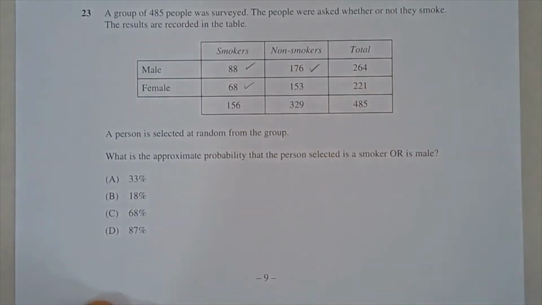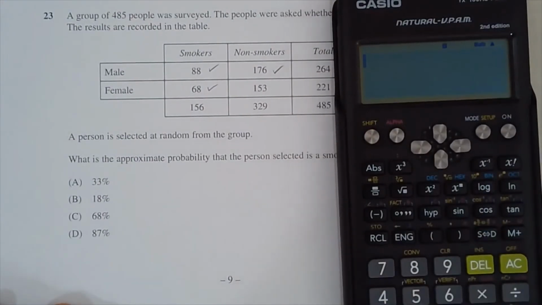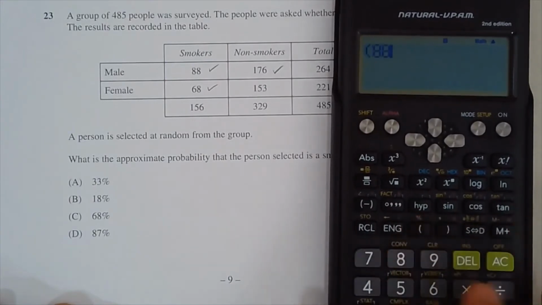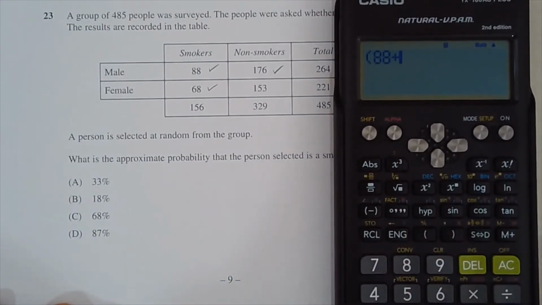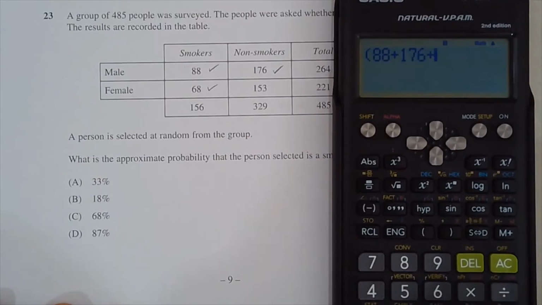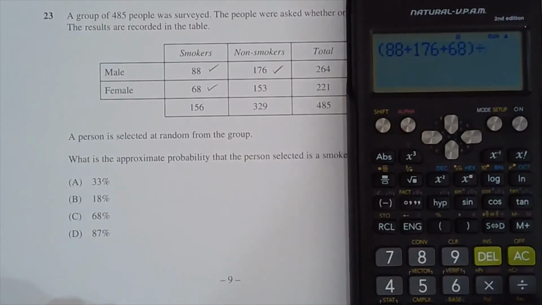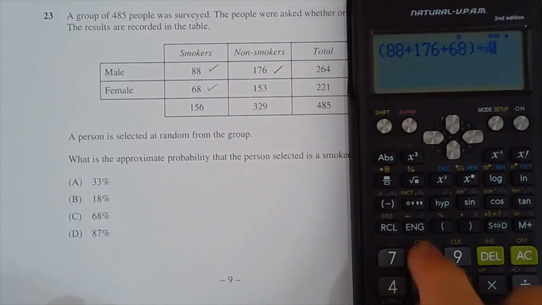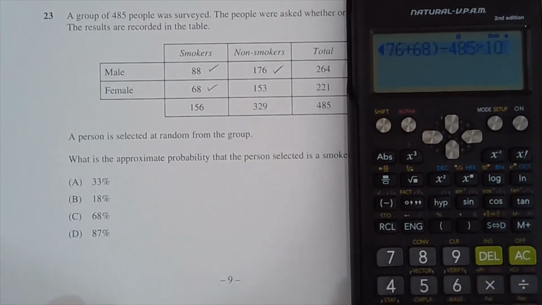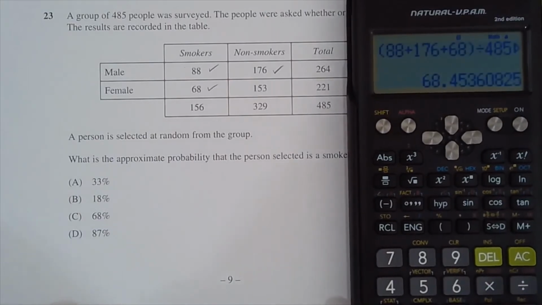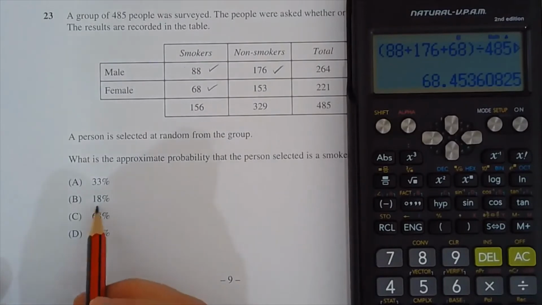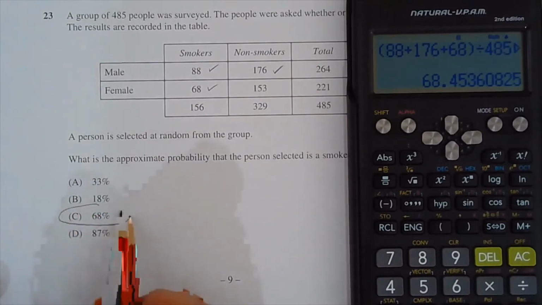So in fact, rather than wasting time writing it down, we could just do this. Okay, so 88 plus 176 plus 68, close bracket, and we're going to divide it by the total number of people, which is 485, and let's multiply it by 100 to convert it into a percentage, and we get 68.45%. So again, that's option C.